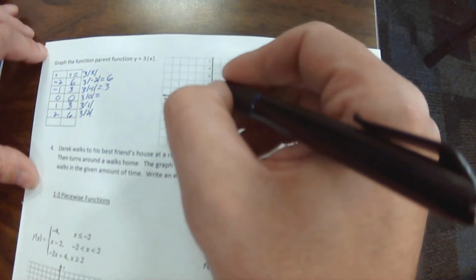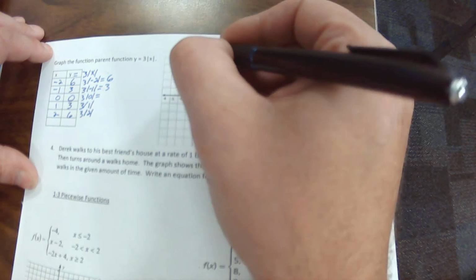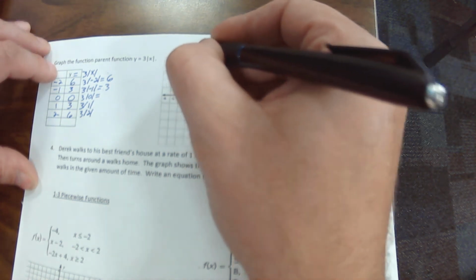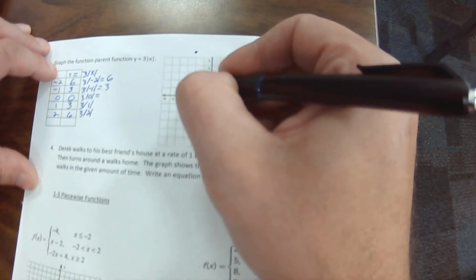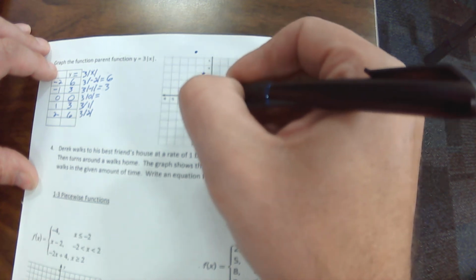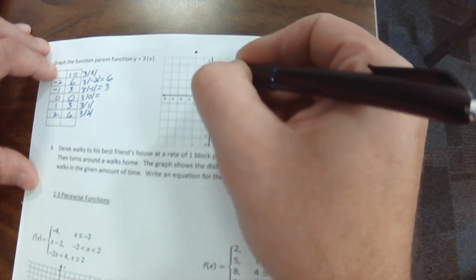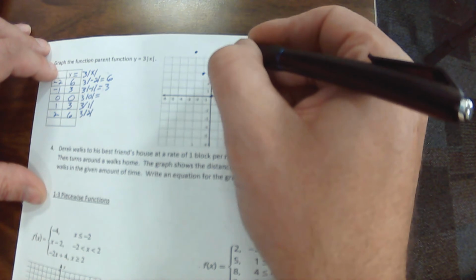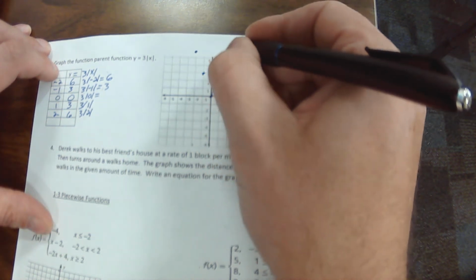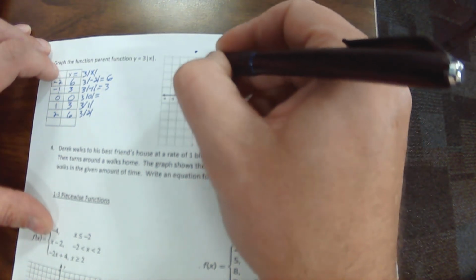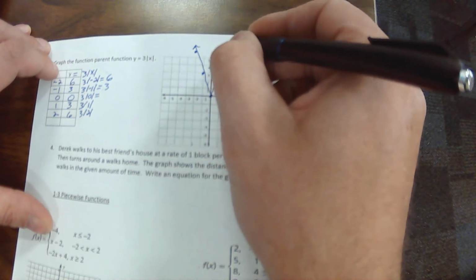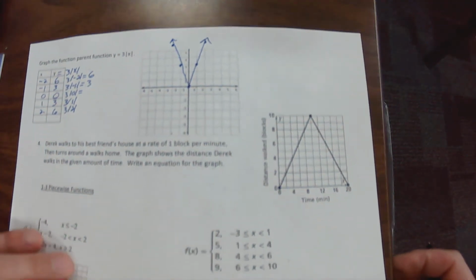So now I'm just going to plot these points. Back 2, up 6. Back 1, up 3. 0, 0. Over 1, up 3. Over 2, up 6. Draw my lines, and we just stretched that graph. All right, let's move on.